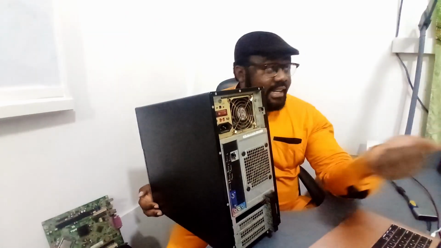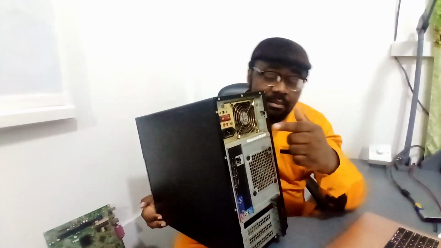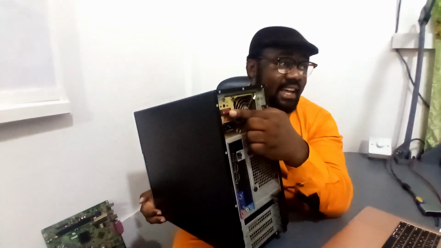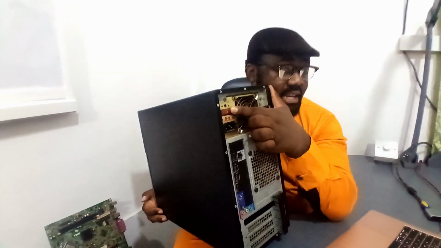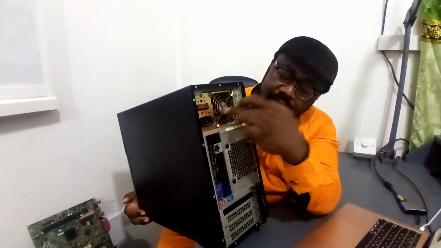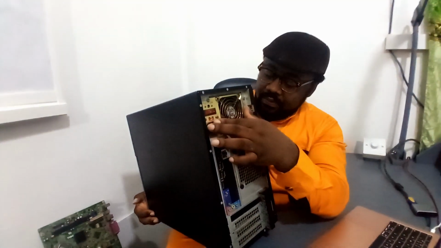So you try everything, the power is not coming in. You've checked the cable, you've checked the switch, you've turned on, you've checked everything. The only reason may be because the switch here has been turned off. So you have to take note of this switch. It's behind the power supply unit. So the power supply unit is what is showing here. Can you see it?